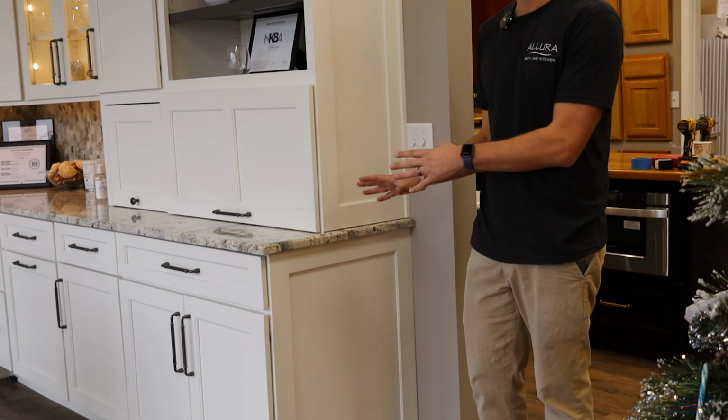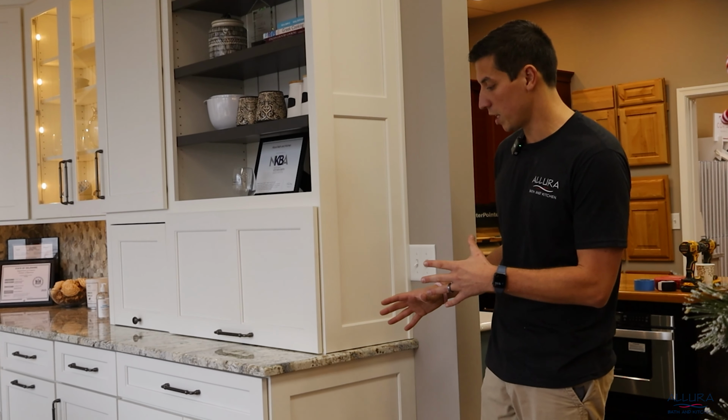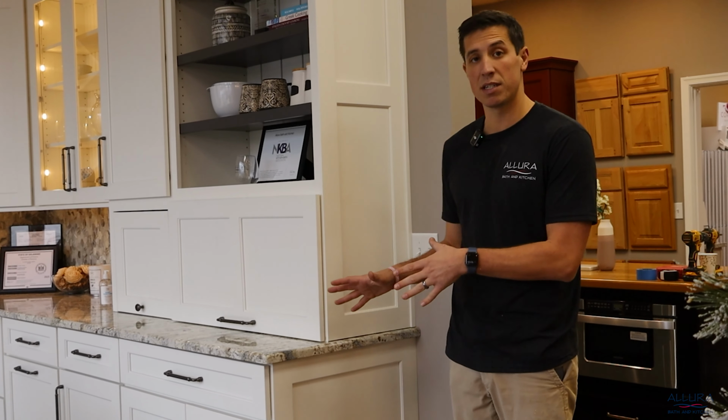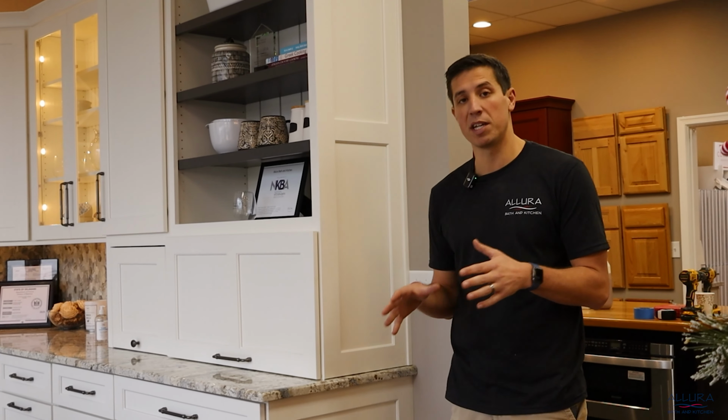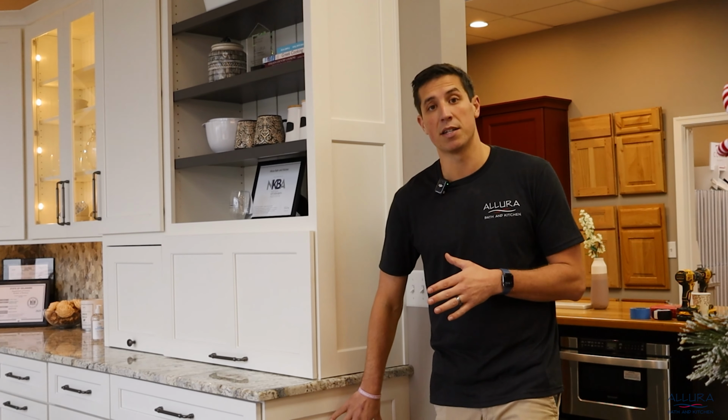This is a really nice look. It's got that full finished look to it. I love this feature of Medallion cabinetry, and I'm going to show you some of the alternatives if that's not something that you want to do.